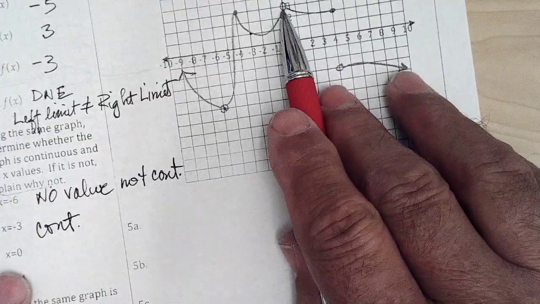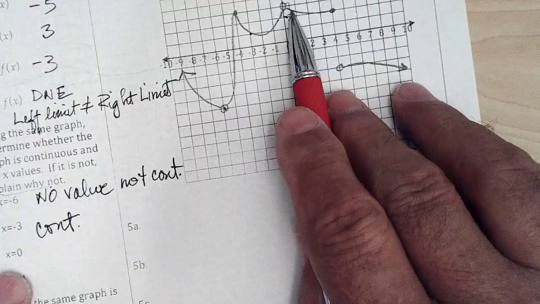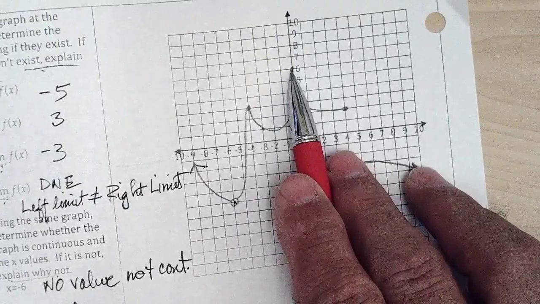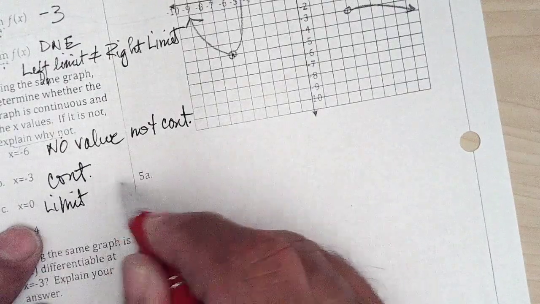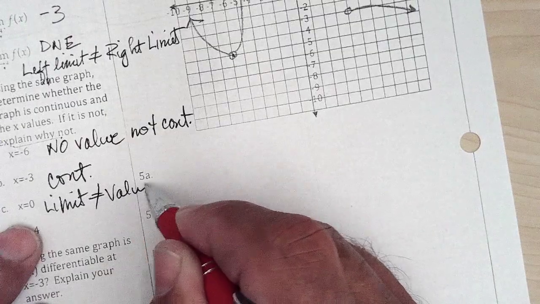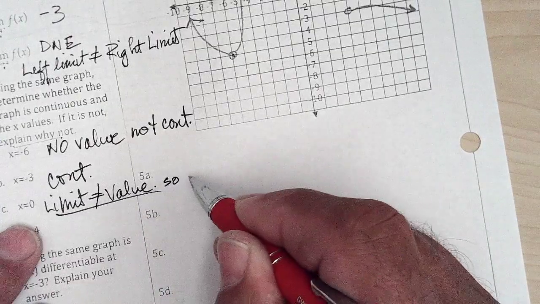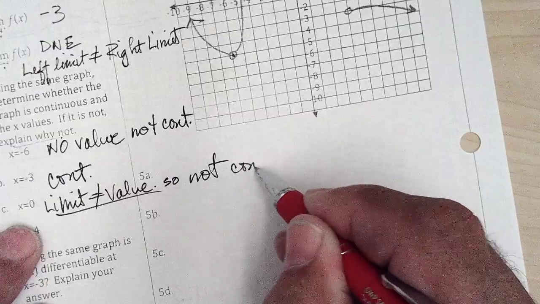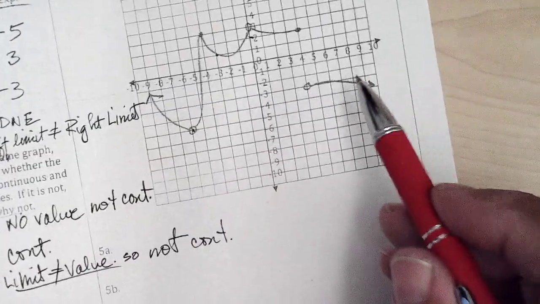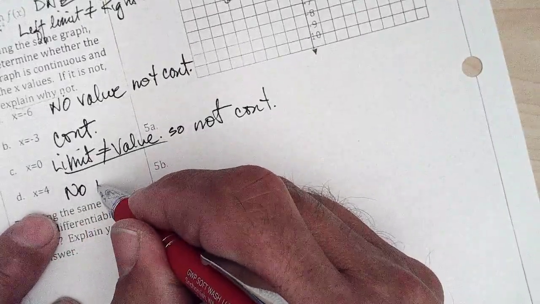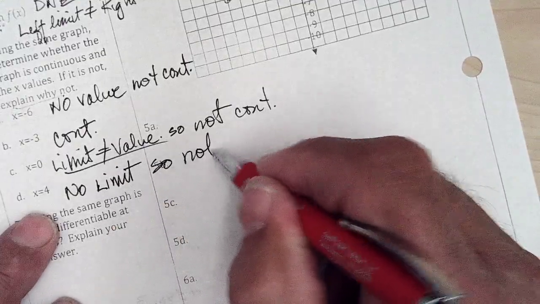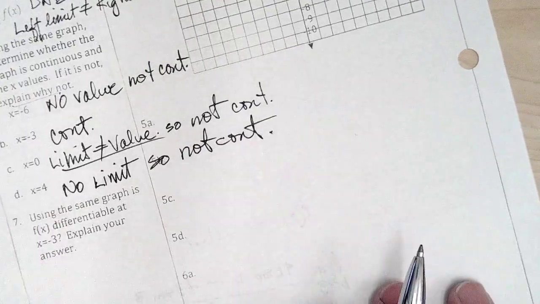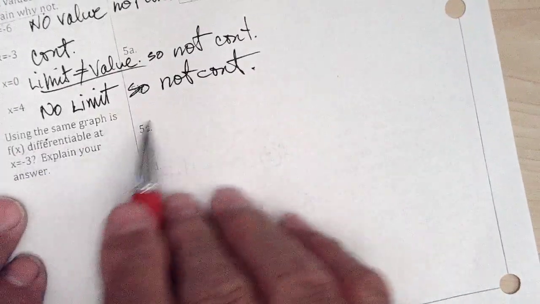At 0, it has a limit, it has a value, but they're not the same. The limit does not equal the value, so not continuous. And at 4, it doesn't have a limit, so not continuous.